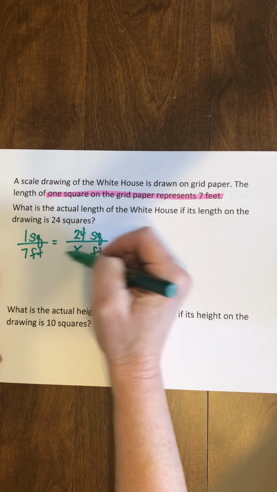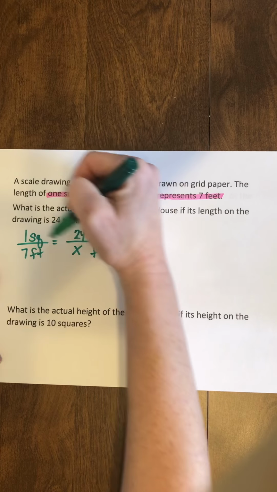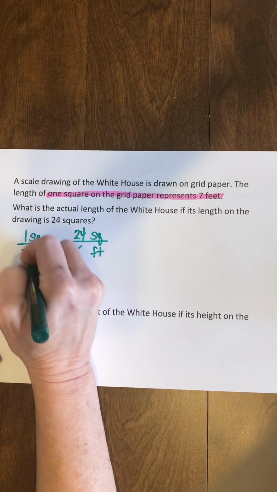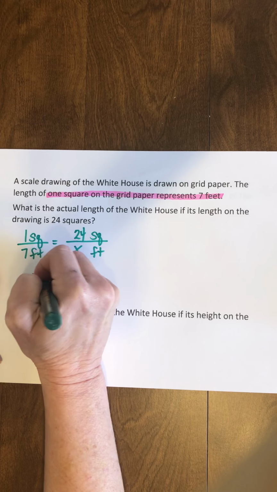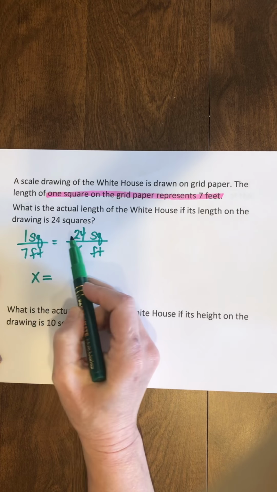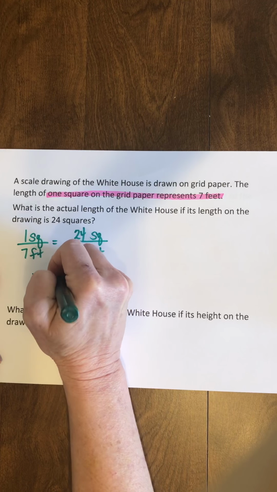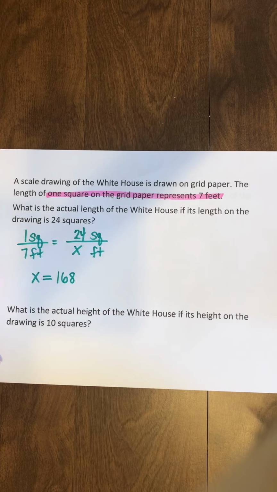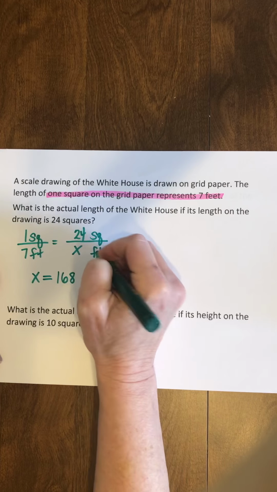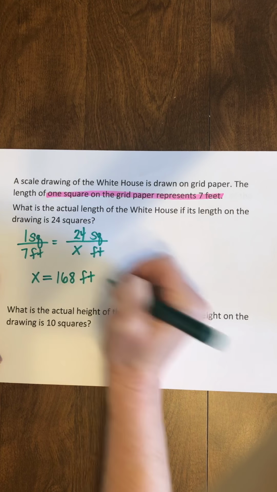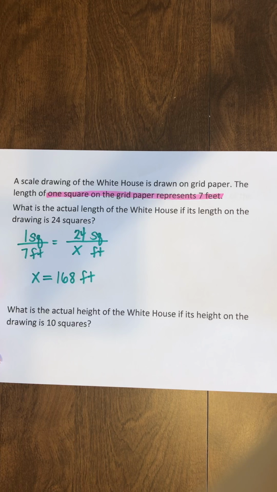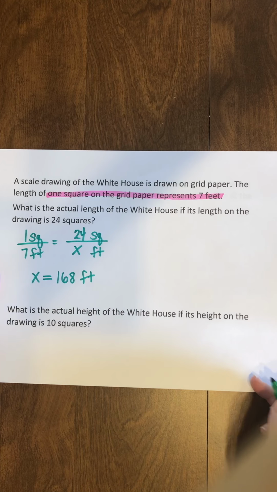So when I cross multiply here, I'm going to do this diagonal first because that's where my X is. So 1 times X is just going to give me an X equals, if I multiply 7 times 24, you can do that in your calculator if you need to, we should come up with 168. And our unit there is feet. So the length of the White House is 168 feet. I don't know if that's actually true. This is a problem from a math book, so hopefully they check that out.